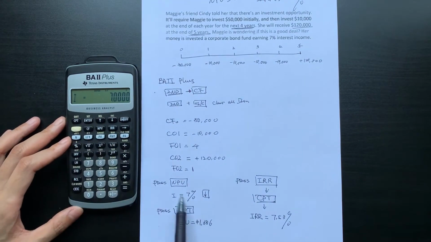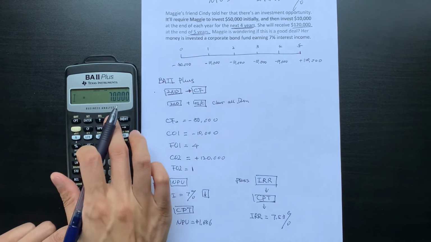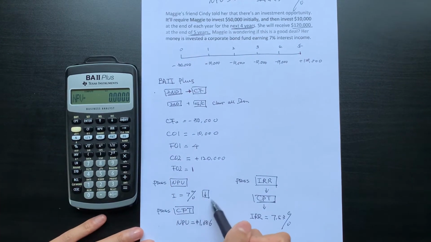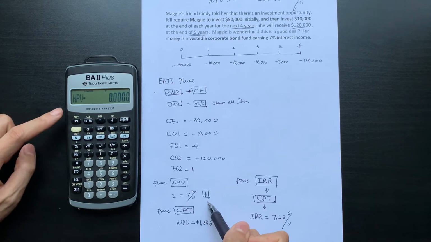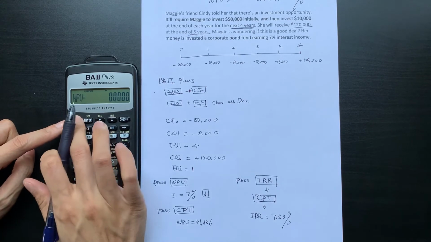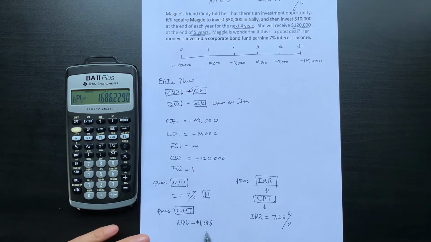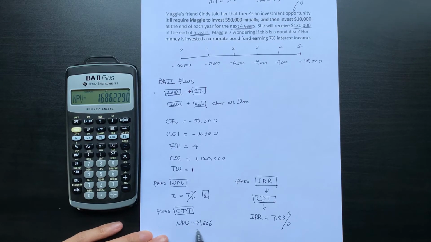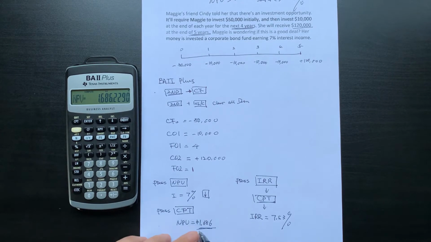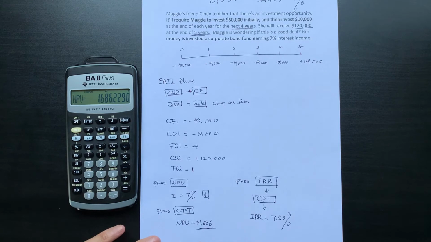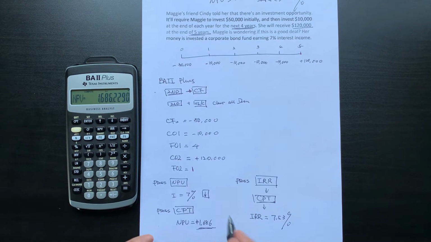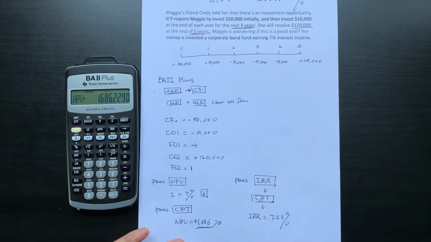Now you use the scroll down arrow, then press compute, CPT, and it gives you a net present value of $1,686. So the net present value is greater than 0. So it's a good deal.